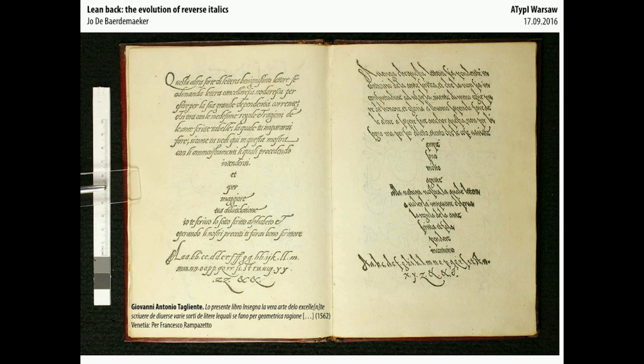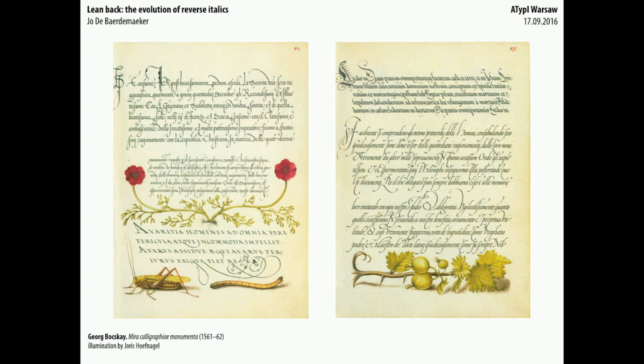Tagliente, in this case, in an example from 1562, only shows one, but a more elaborate display of ornamented and special reverse italic scripts or handwritings was written by Georg Bocskay in the Mira Calligraphiae Monumenta, which was created between 1561 and 62.